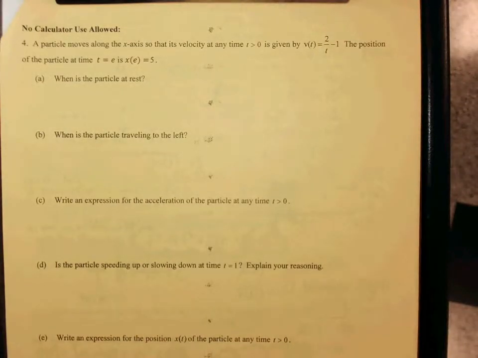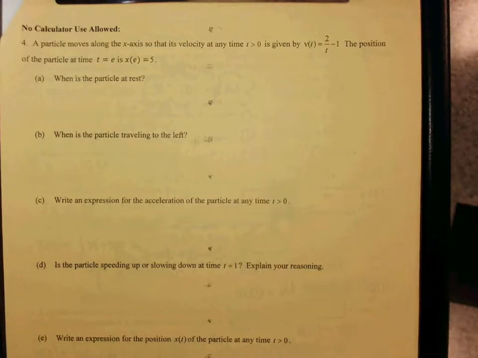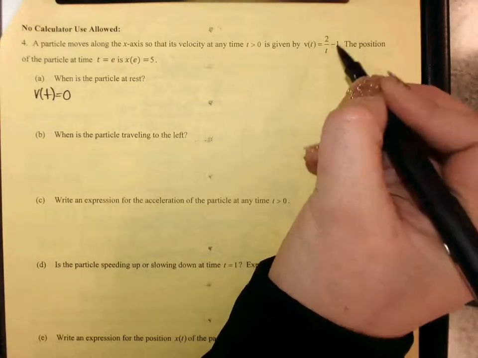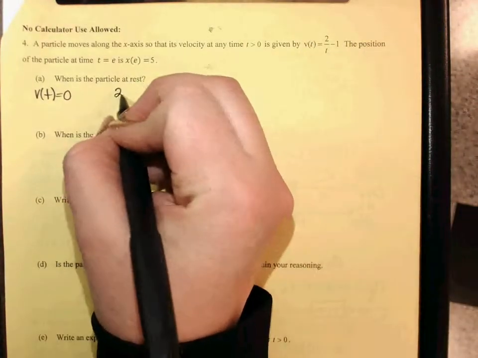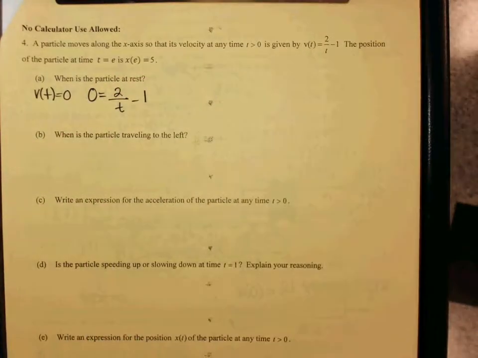Alright, number 4, we have a particle that moves along the x-axis so that its velocity is given by 2 over t minus 1. The position of the particle at time t equals e is x of e is 5. Part A, when is the particle at rest? What do we do to find when the particle is at rest? Velocity 0. So look at our velocity function. We want to set this equal to 0. So, 2 over t minus 1 equal to 0.